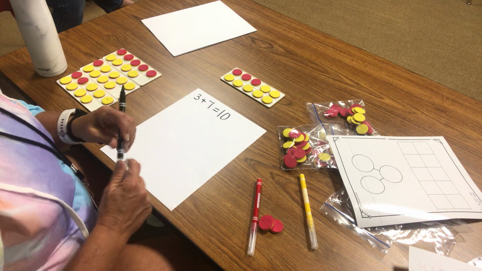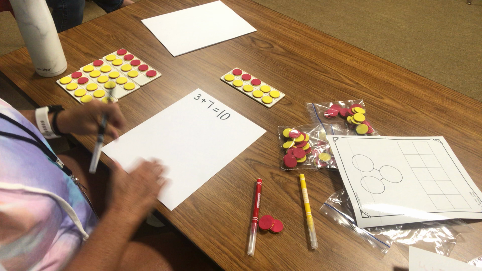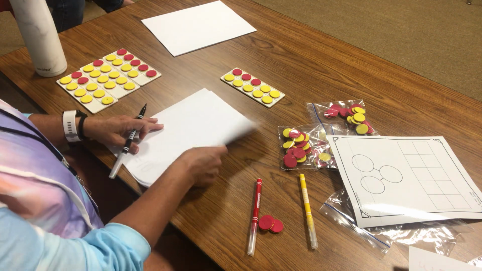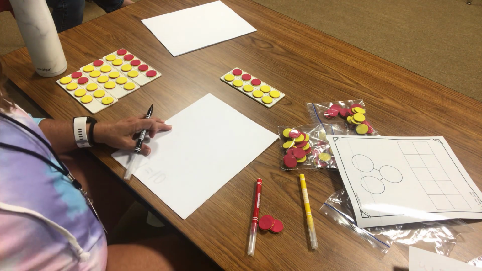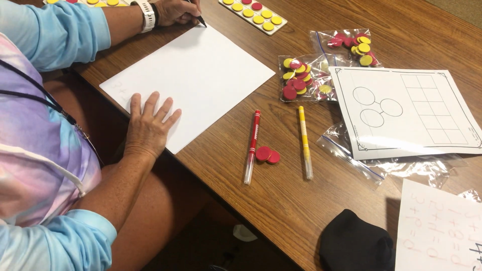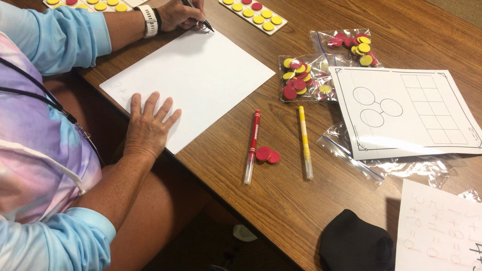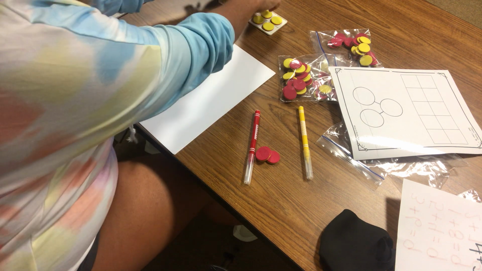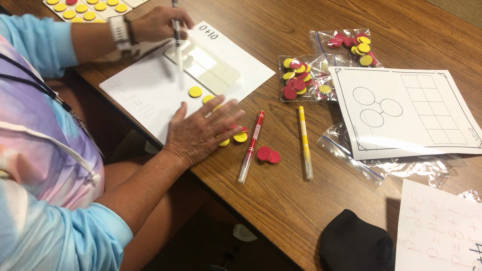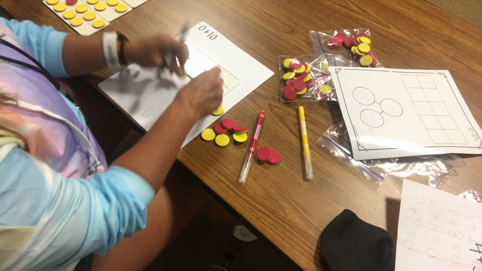There are lots of ways to make 10. So let me show you something I showed my boys and girls the other day. If I want to make 10 and I want to find all the different ways to make 10, here is something I can do. I'm going to start with the number 0. And I'm going to add 10 to it. Because if I don't have any, then I have to put 10 on.